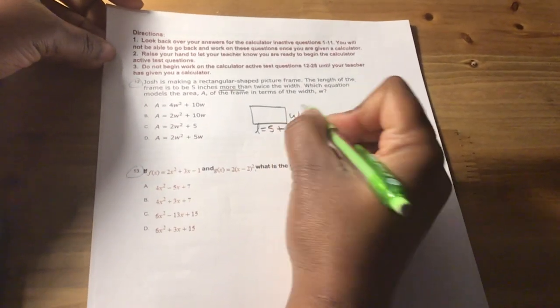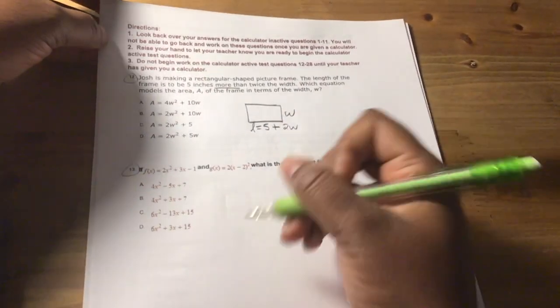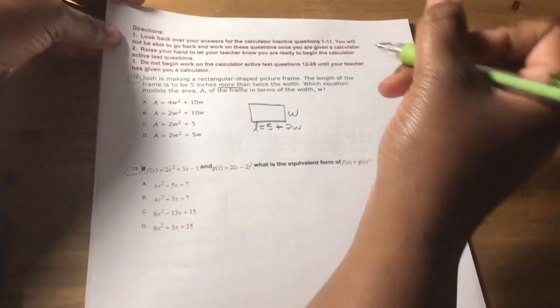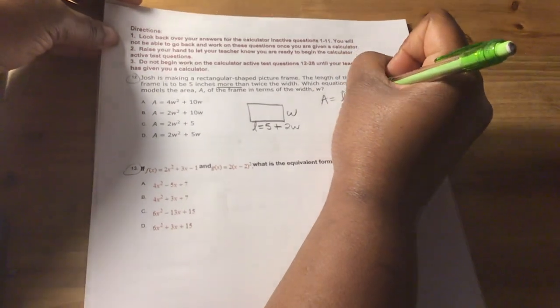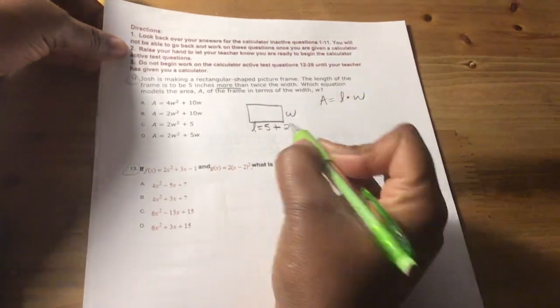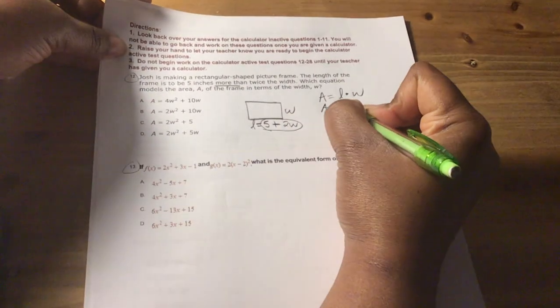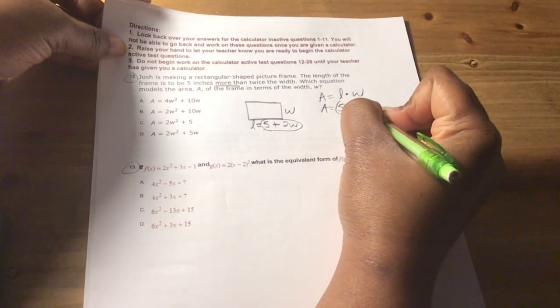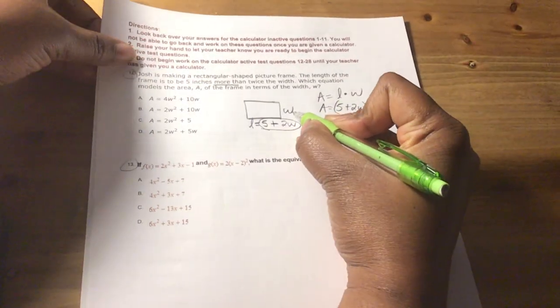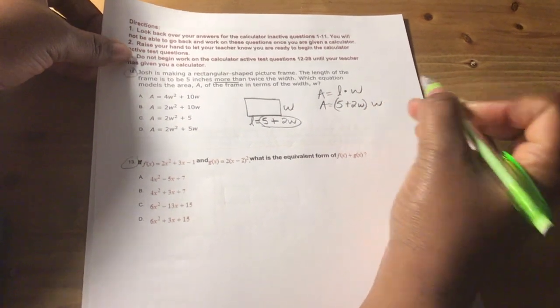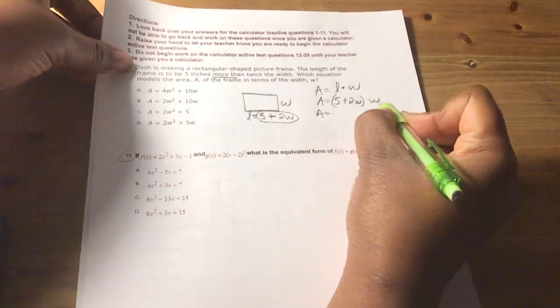So, of course, this is width, and it doesn't tell you what width is equal to, so you're just going to say W. Area of a rectangle is length times width. So this is what I substitute for length. So that's going to be 5 plus 2W. And this is what I substitute for width. So that's going to be times W. So now I'm going to use the distributive property.